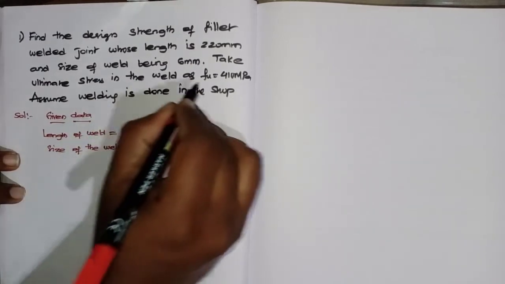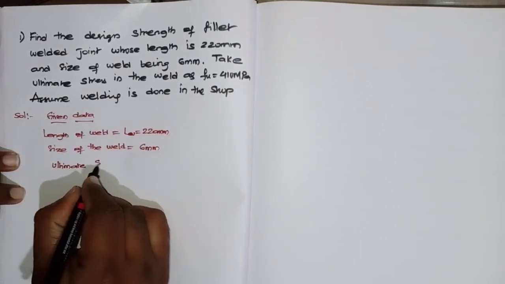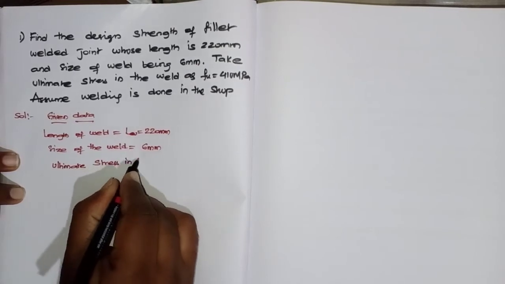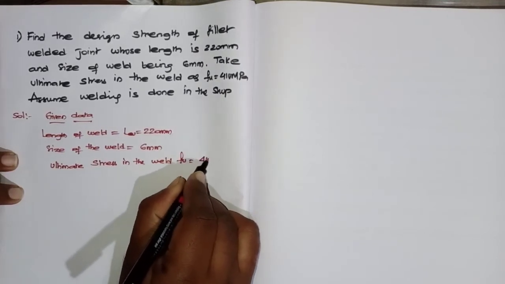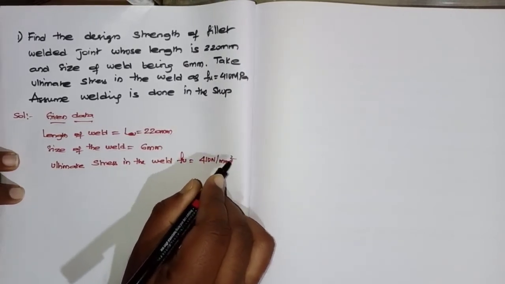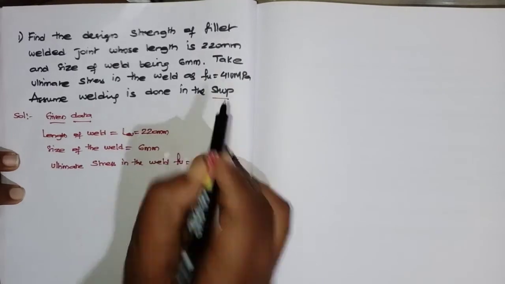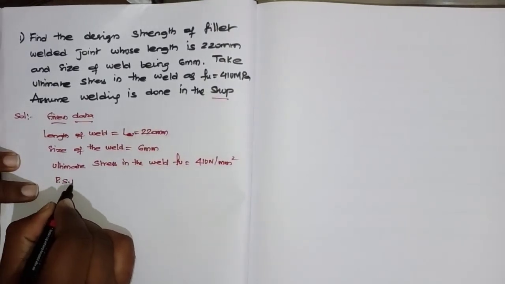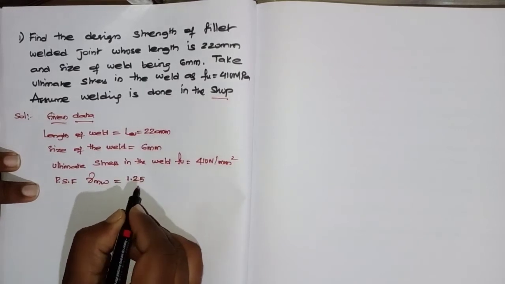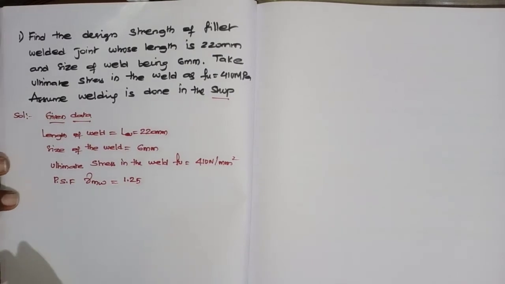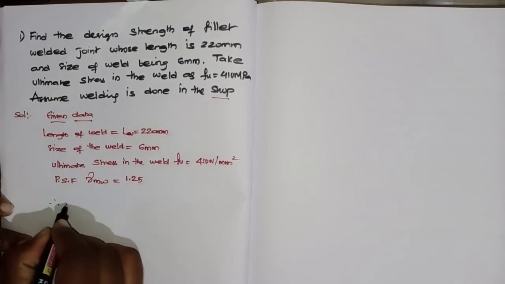Next, what is this FU? What is this called as? Ultimate stress in the weld. Ultimate stress in the weld. It is denoted by FU, which is equals to 410 Newton per mm square. Now, assuming welding is done in the shop, now what will be the partial safety factor? That is gamma MW. For shop it will be 1.25. For site it will be 1.5. We have discussed in the specifications. Okay. Next, now we calculate.